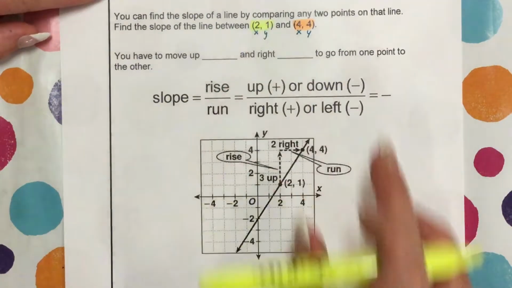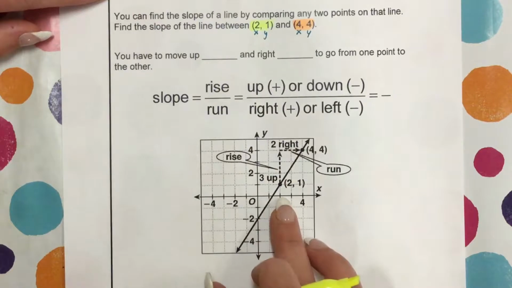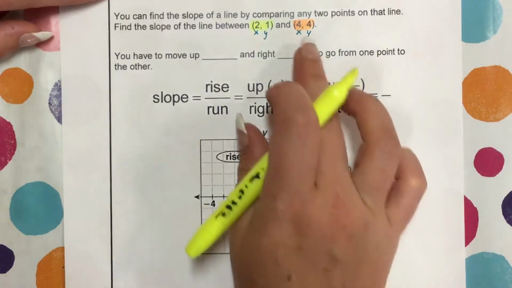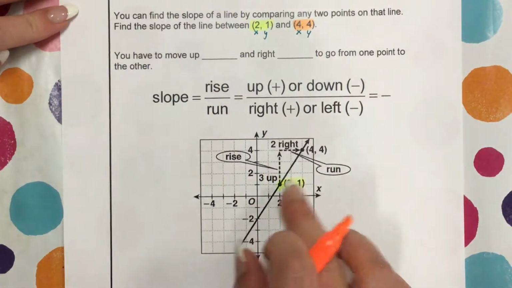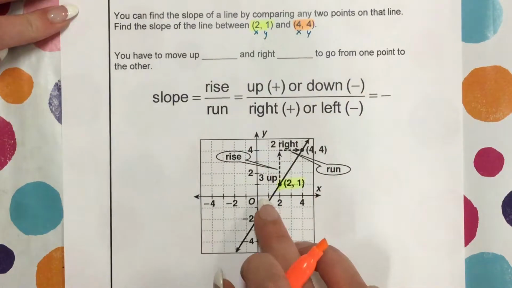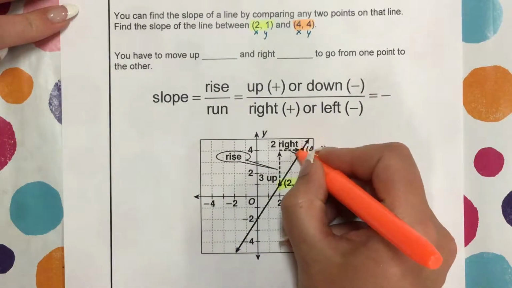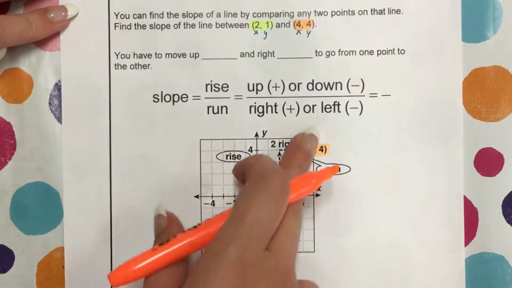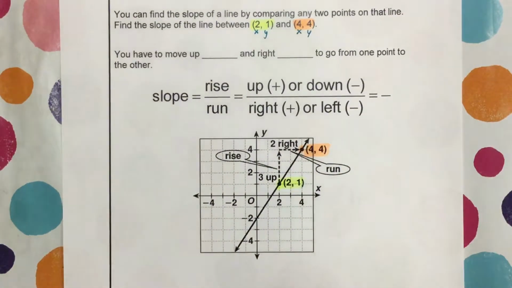Let's graph them first. So 2, 1 would be right here. The x part is 2, so 1, 2, and then up 1. So this point right here is 2, 1. And then the second point would be 4, 4. The x part is 4, 1, 2, 3, 4, up 4, 1, 2, 3, 4, which would be this point right here. Now, you can make a line anytime you have 2 points because you just connect the dots. So we have 2 dots, connect the dots, boom, you have your line. And every line has a slope. Every straight line has a slope.